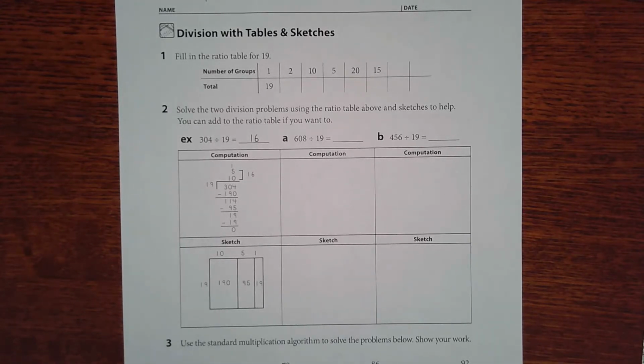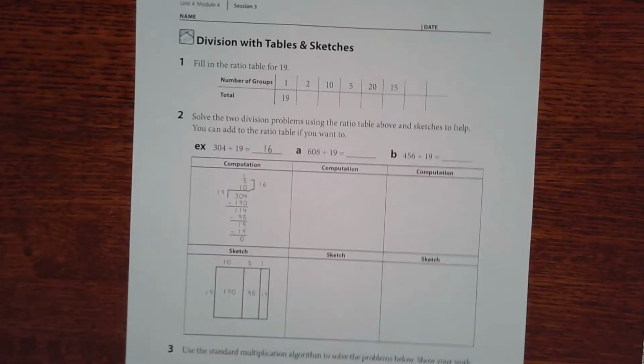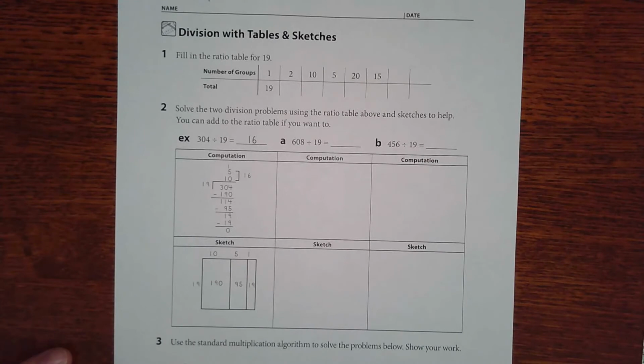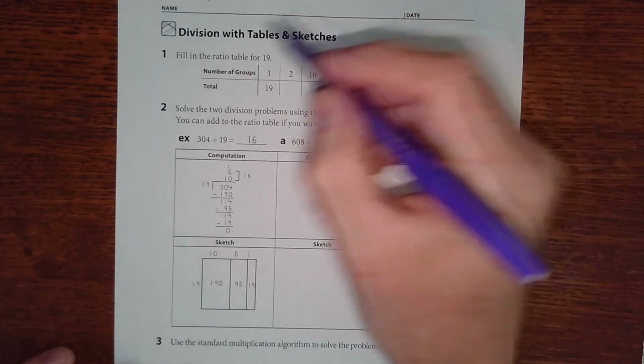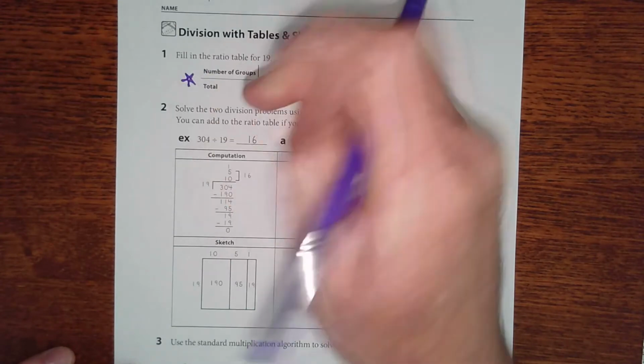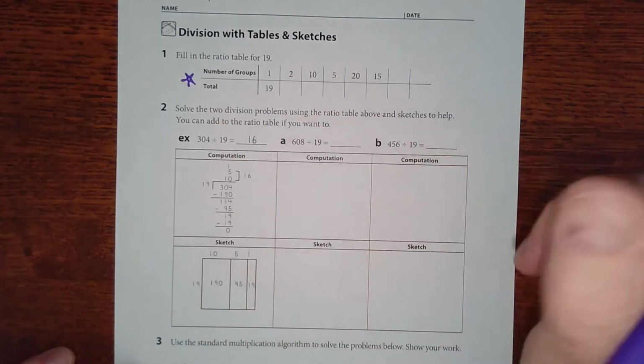Not quite exactly what you need to do. You got some variations. Number one, fill in the ratio table for 19. So do that first because this can be of help for the bottom.